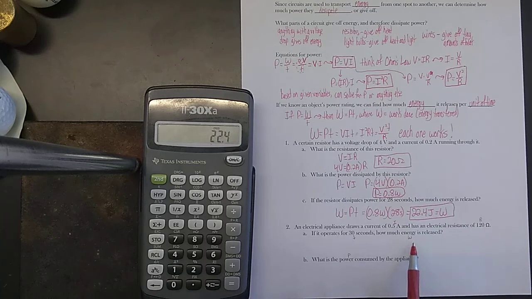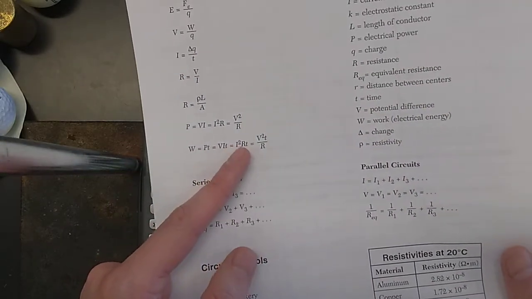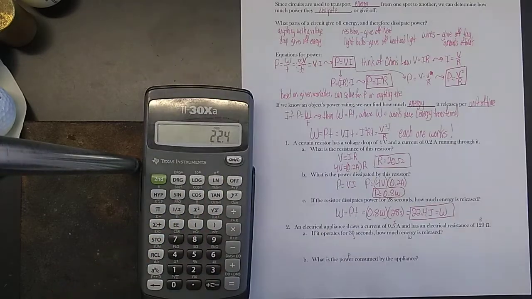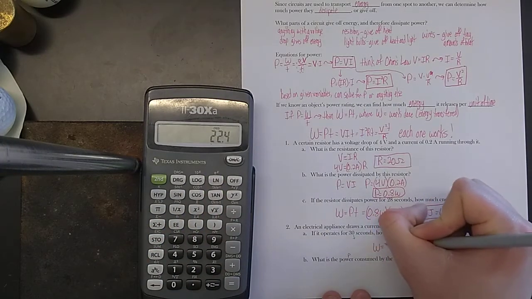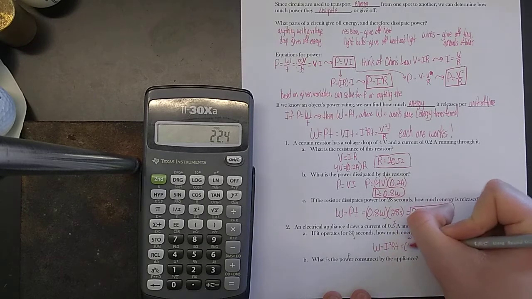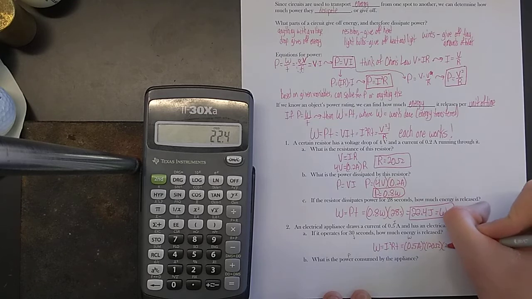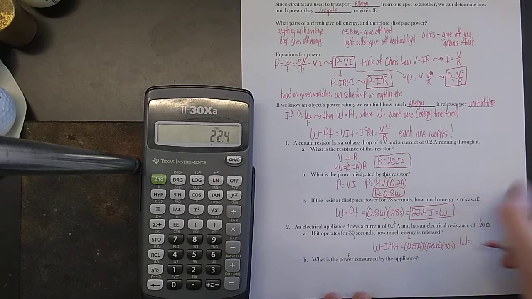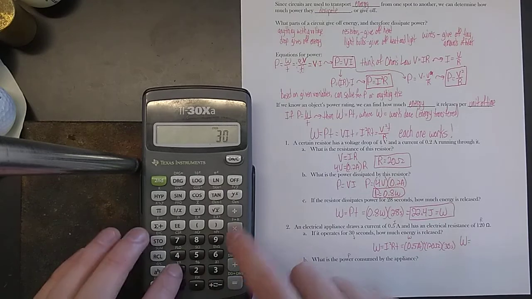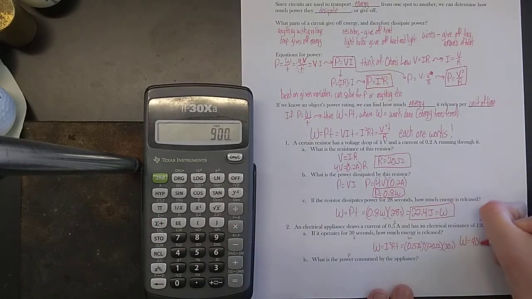We're looking for how much work is done. We have the current, the resistance, and the time. I look on my reference tables, because I don't know the equation off the top of my head, and I see, okay, current, resistance, time equals work. That looks like a winner to me. Work equals I squared RT. 0.5 amps squared times the resistance of 120 ohms times 30 seconds. The amount of energy that's released is 900 joules.